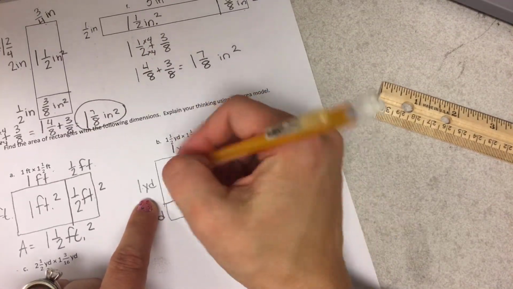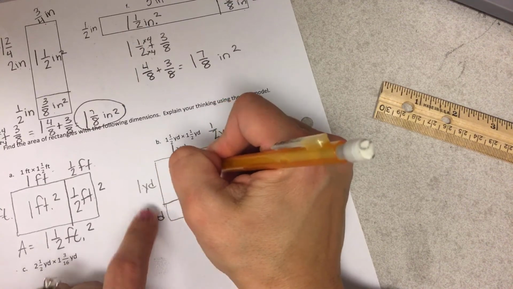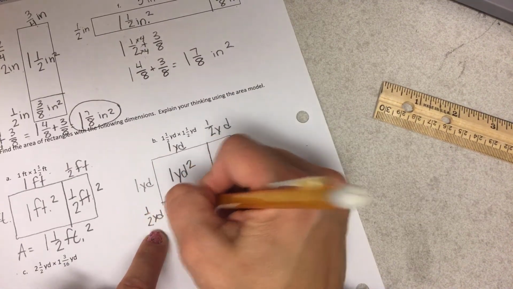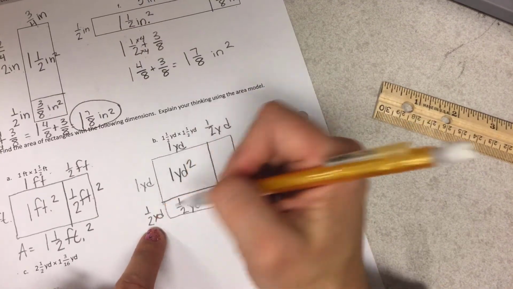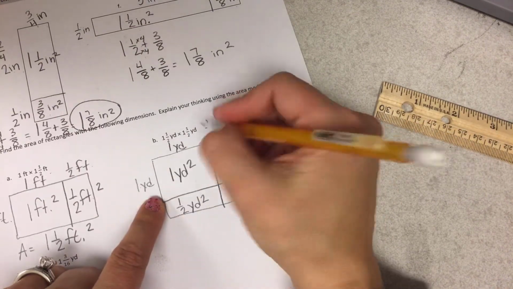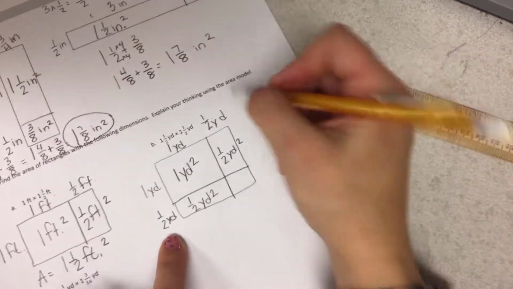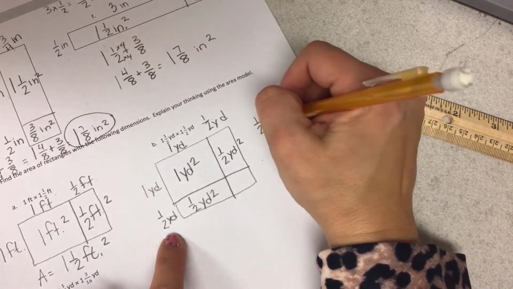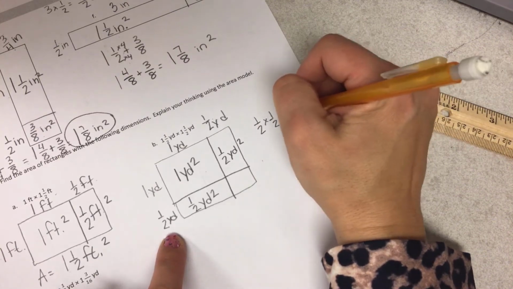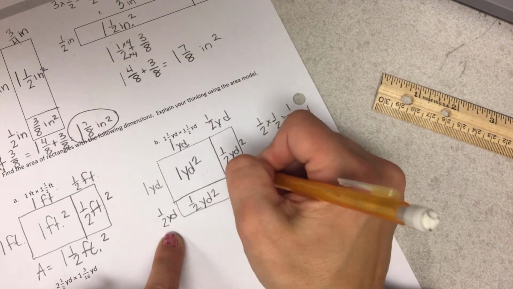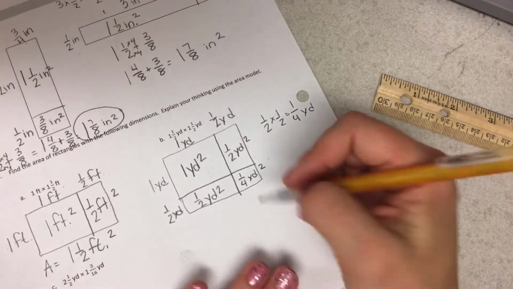So 1 yard times 1 yard is 1 yard squared. 1 yard times a 1/2 yard is going to be a 1/2 yard squared. A 1/2 yard times 1 yard is going to be 1/2 yard squared. And then a 1/2 yard times a 1/2 yard. So when I do 1/2 times 1/2, multiply straight across, I get 1/4 of a yard squared.